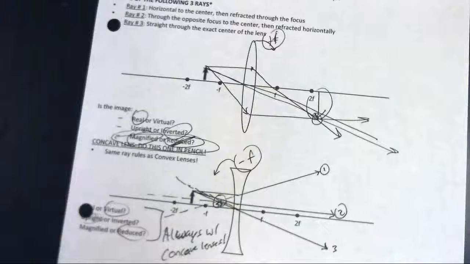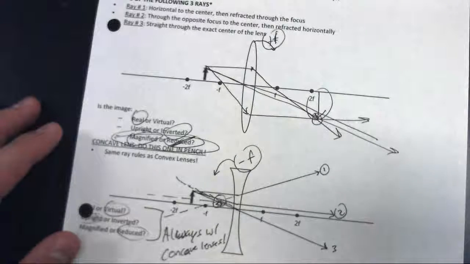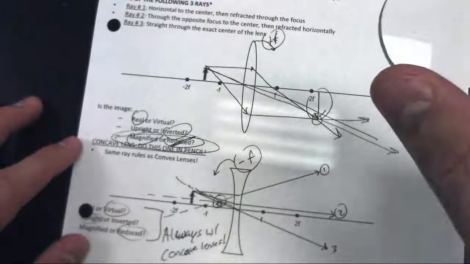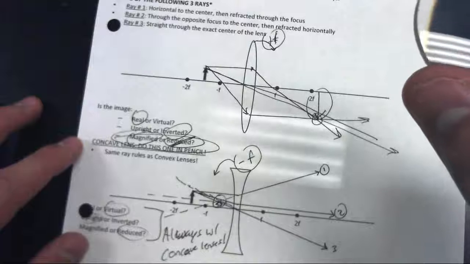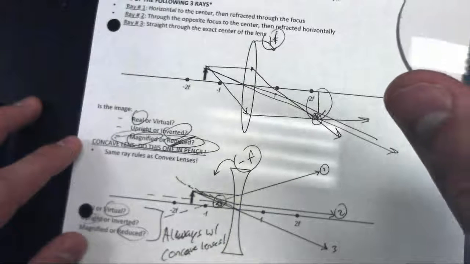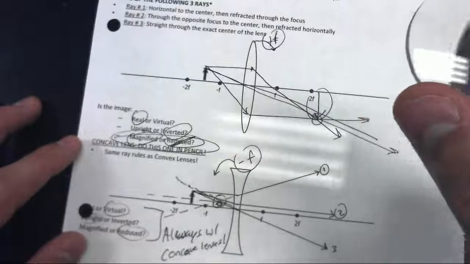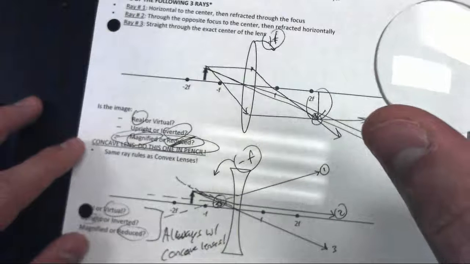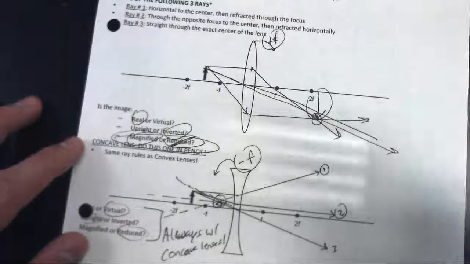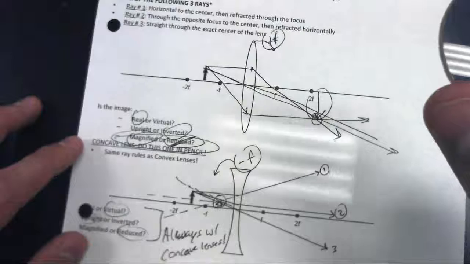Also note that a real image, we talked about this before with mirrors, but real images can be projected onto a screen. So you'll notice I can project an image. You see an image right now on the paper. That's an image of the lights above. That's actually the light coming through, and you can see the light shining off of the lens right now. It's coming through the lens, it's being refracted, and that real image is being projected onto my paper.